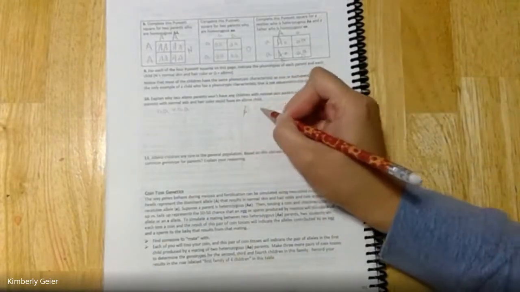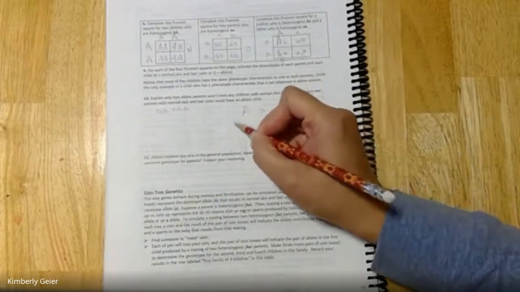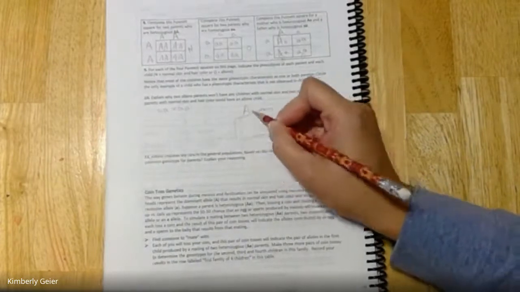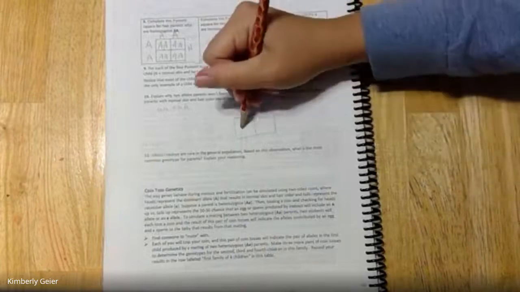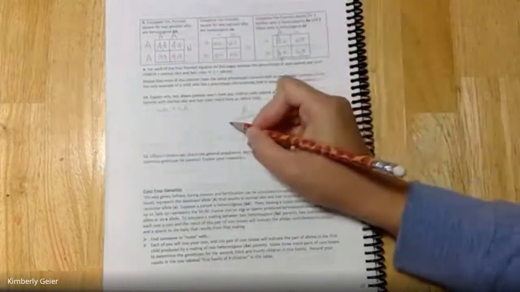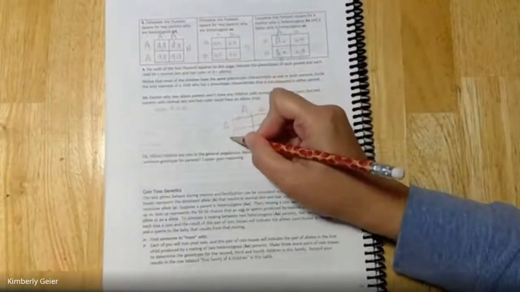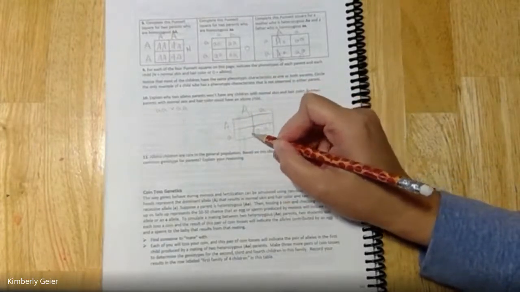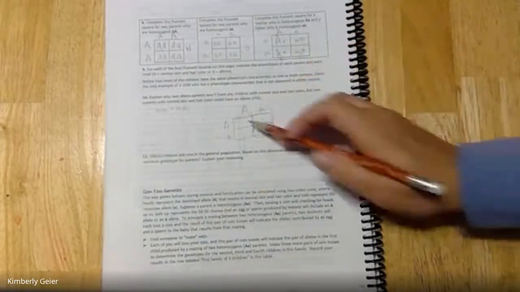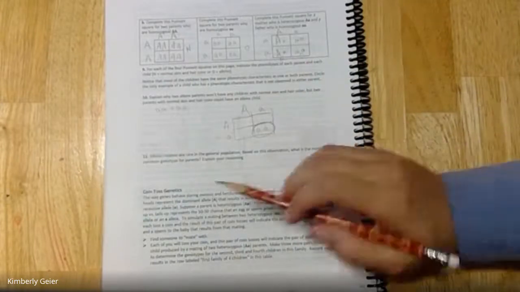Hopefully, you figured out that if one parent was big A, little a, and the other parent was big A, little a, you could end up with an albino child there from 2 parents who were both normal pigmented.